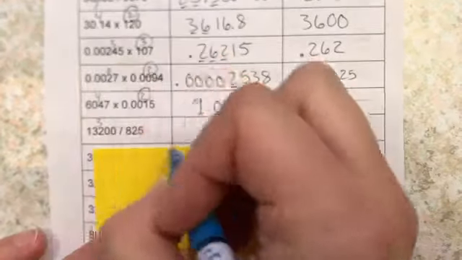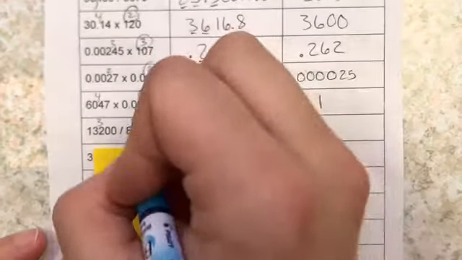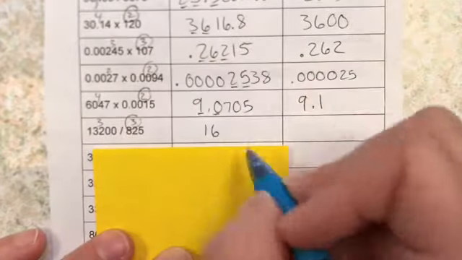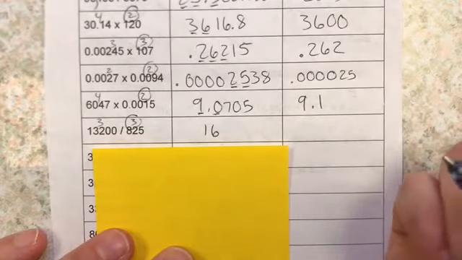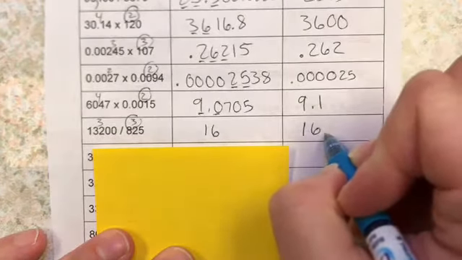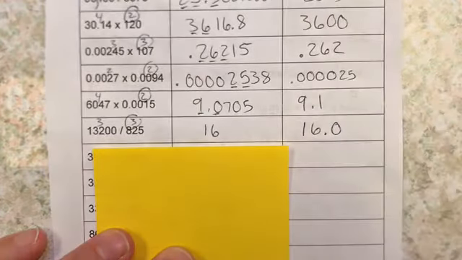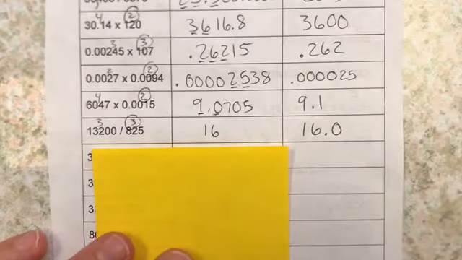This number has 3 sig figs. This has 3 sig figs. So our answer needs to have 3 sig figs. But the calculator only gave us an answer with 2, 16. You need to input a 0 after the decimal point to give it 3 significant figures.